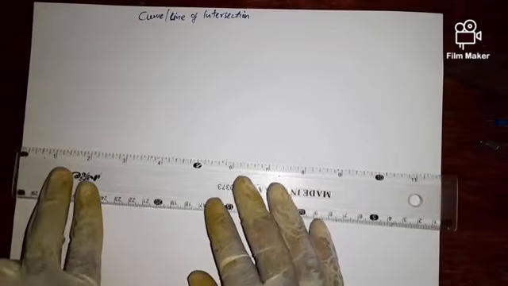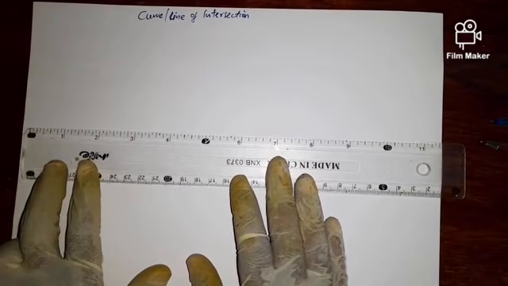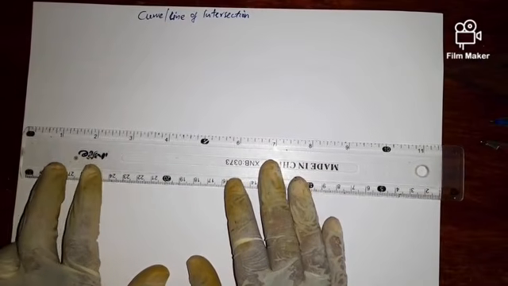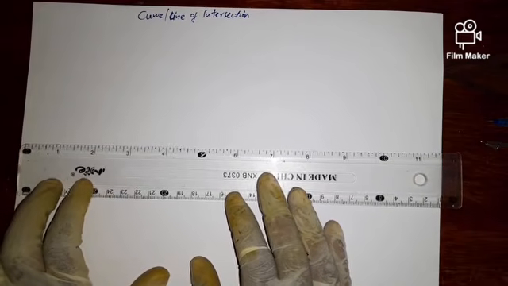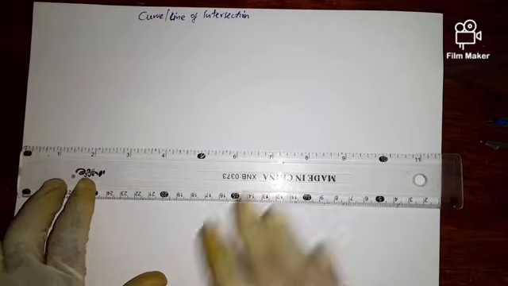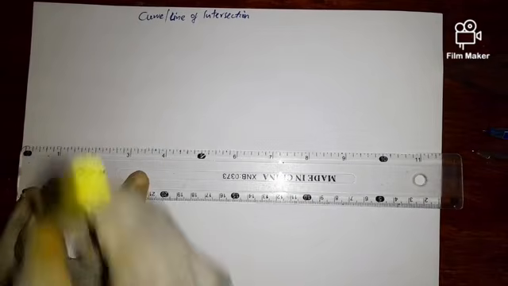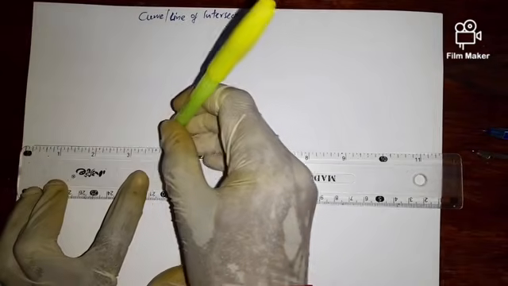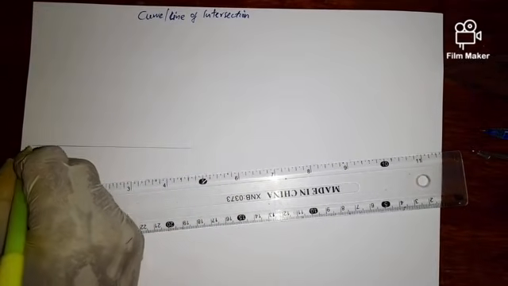It has the dimensions given, so let this one be our beginning point, and we are going to have a baseline. This is our baseline. Let's say we are starting from here.